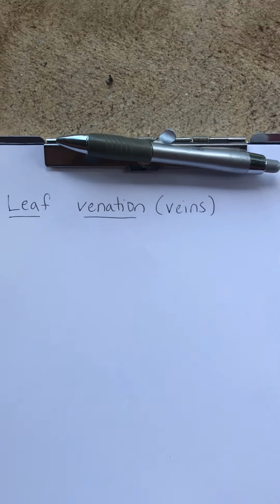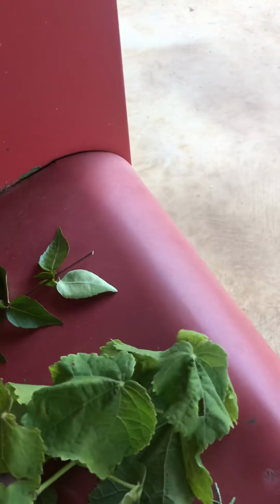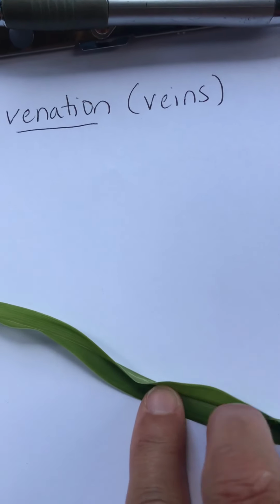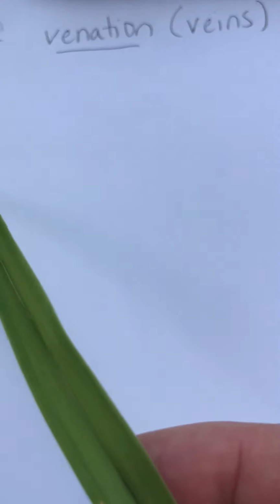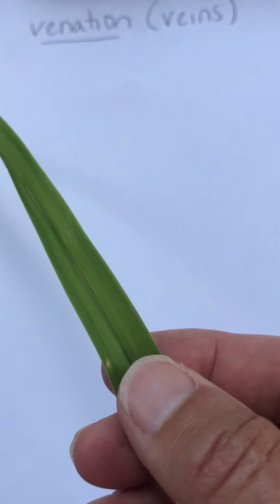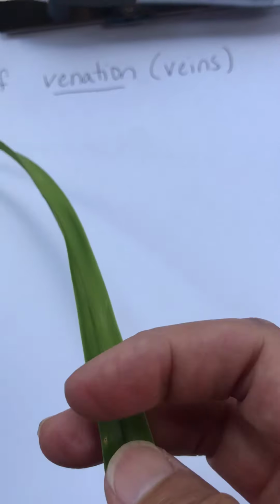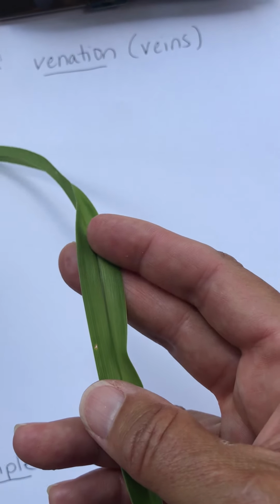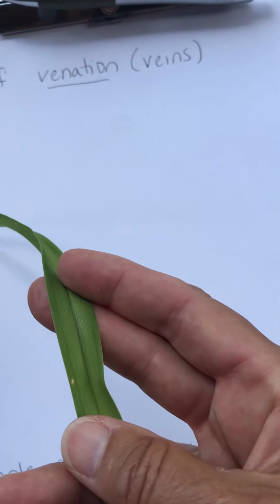Okay, now we're going to talk about leaf venation, and it's talking about the leaf veins and how they look. So when you're learning to identify plants and what they are, it's important to be able to notice the venation or the veins. And you can see here that the veins are parallel. I don't know if you can see that real good, but the veins are parallel in there.